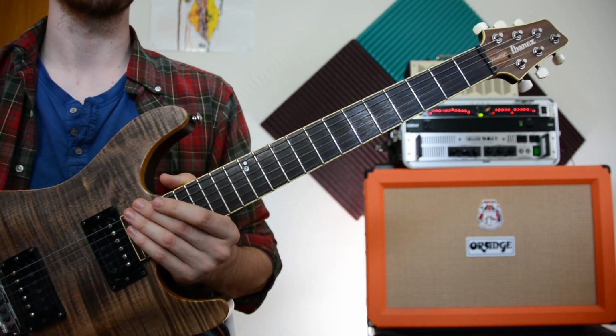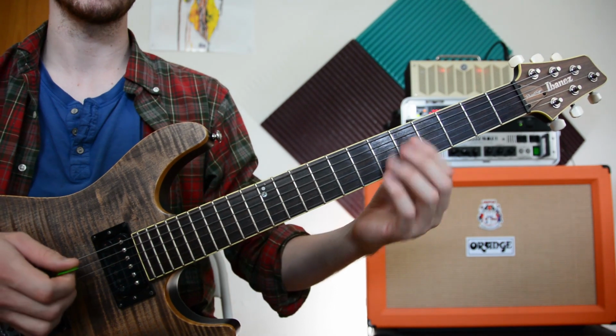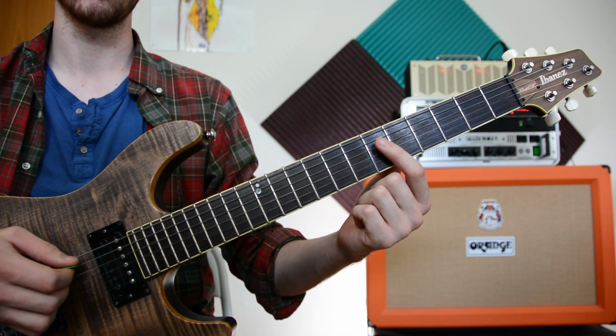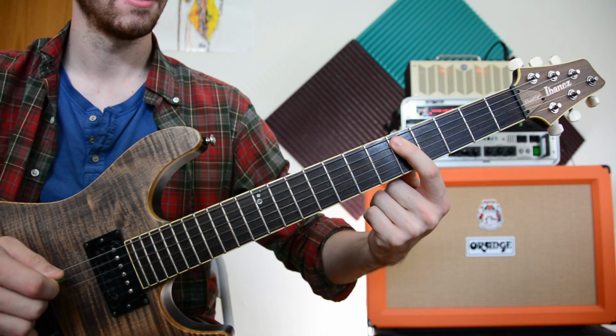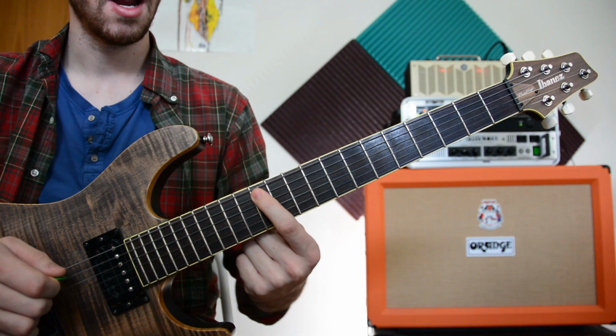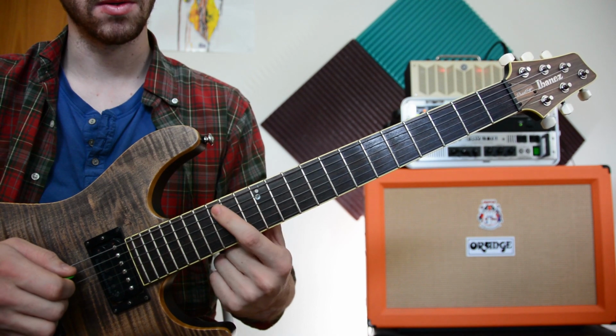So in order to construct a major 7th chord horizontally, we're going to take a major chord bass from earlier and we're going to count 4 frets up from the 5th. So we take that major chord bass and now count up 4 frets. 1, 2, 3, 4.